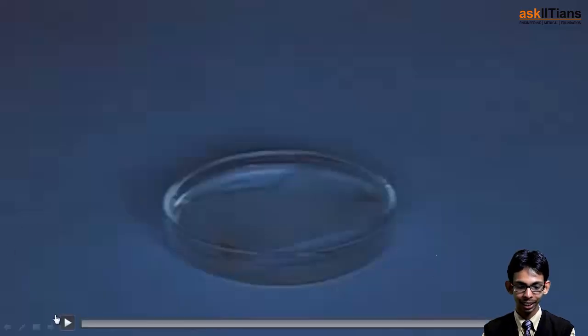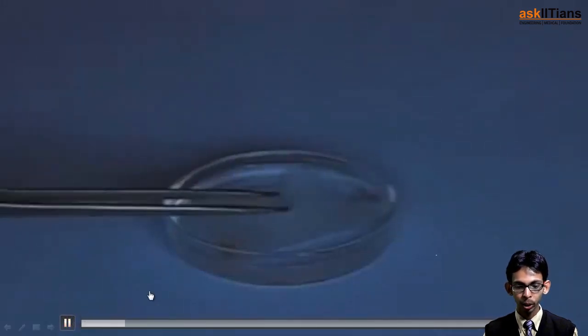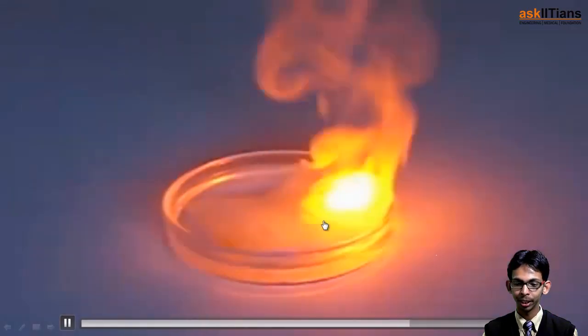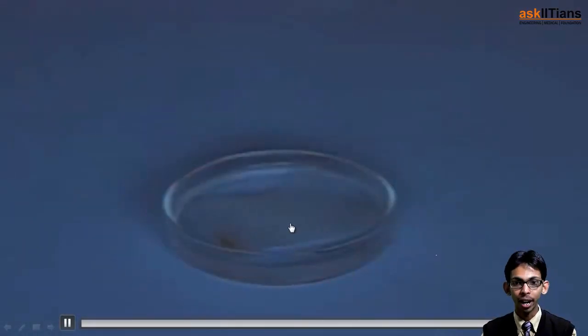Let's take this example. This is a demonstration of the reaction in which sodium is put on the surface of water, and let's see what happens. It starts floating on the surface. Hydrogen gas is liberated and it catches fire also sometimes.